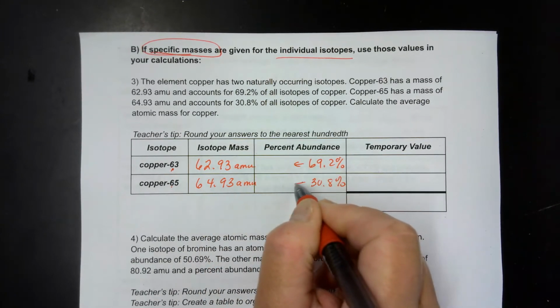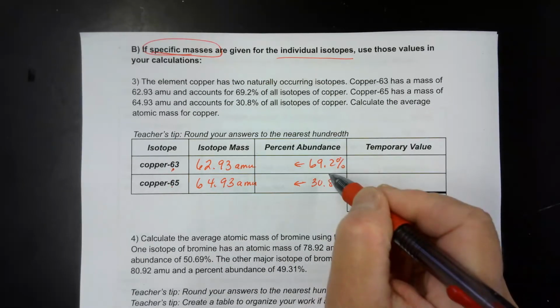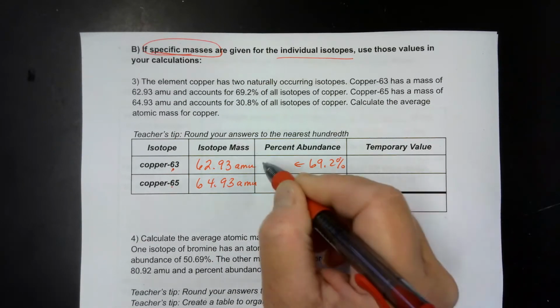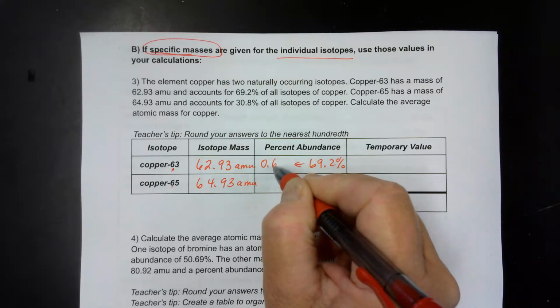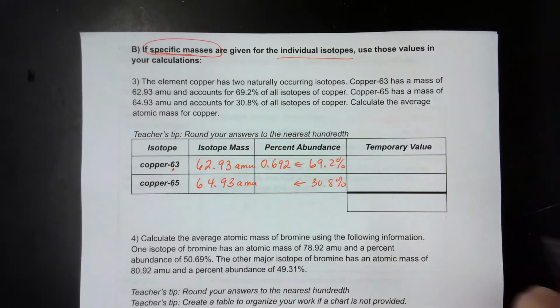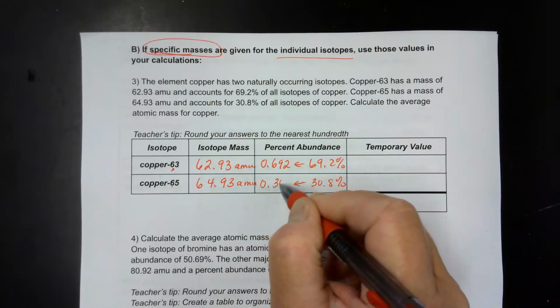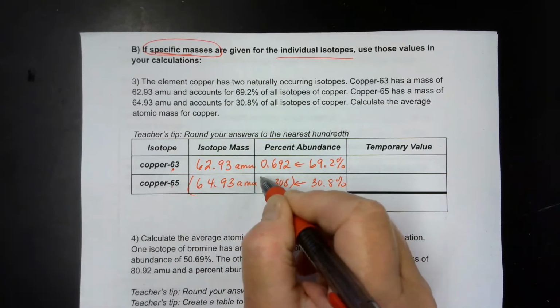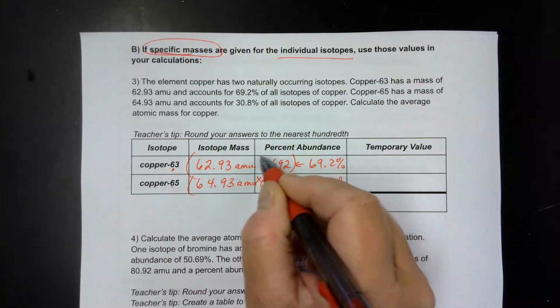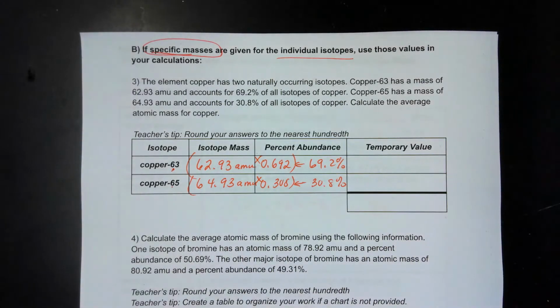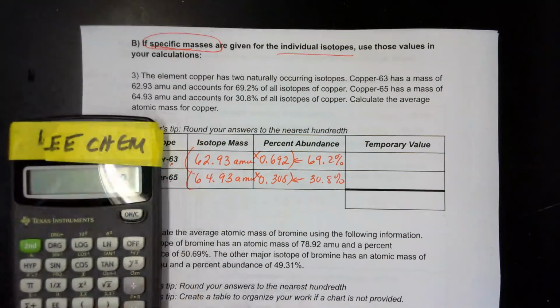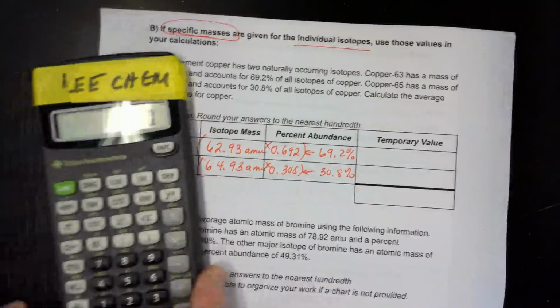All right, converting percent abundance into decimal form by dividing by 100. We have 0.692 and we have 0.308. Okay, now we are going to multiply the masses times the percent abundances and put those values into the temporary value column.